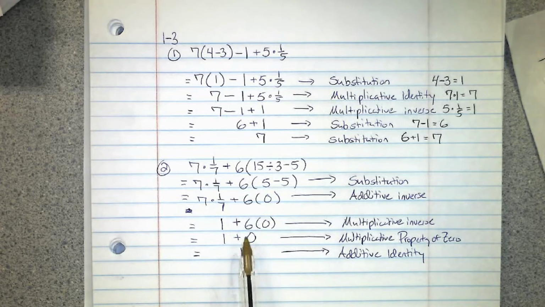Next, multiplicative property of 0. When you multiply something times 0, it becomes 0. And next, additive identity. Anything plus 0 is itself. Now, again, the list is in your book, Chapter 1, Section 3. Definitely look it over. Look over what we did in class on the notes, and there are plenty of problems there to practice as well.